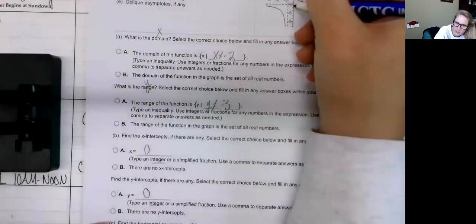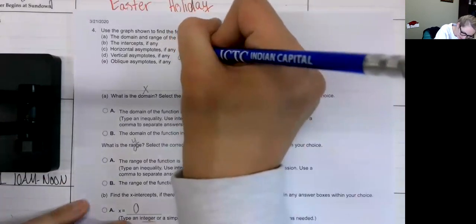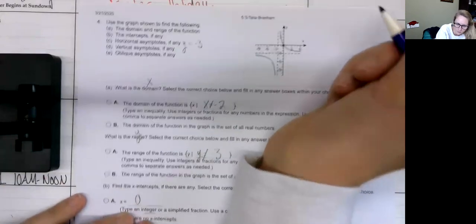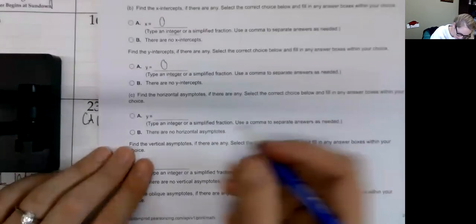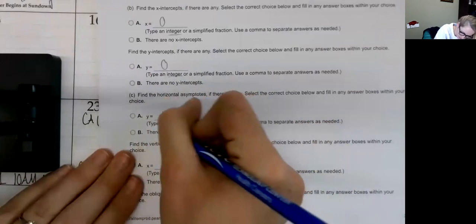Horizontal asymptote, so horizontal line. Our horizontal line is at -3. So on this one, our horizontal asymptote would be y equals -3. And do they give us options? Oh yeah, right here, y equals, so just put -3.